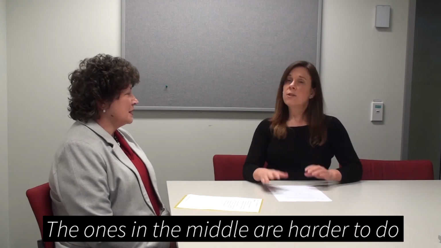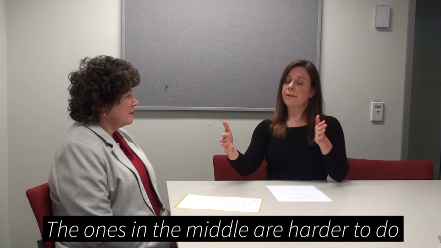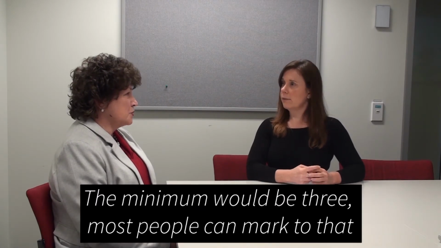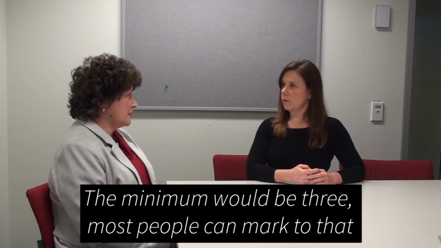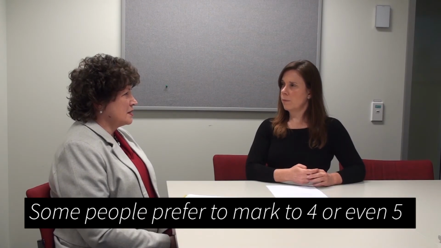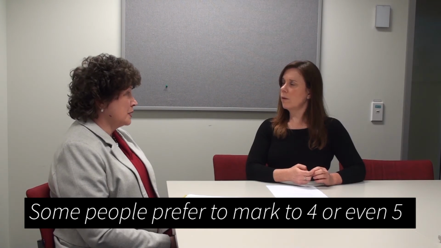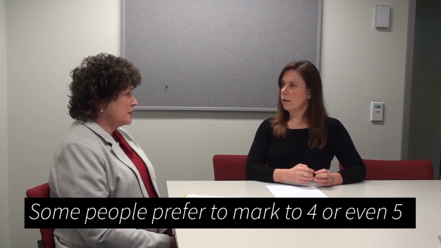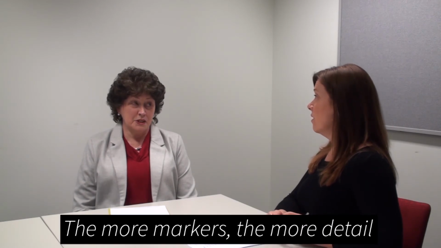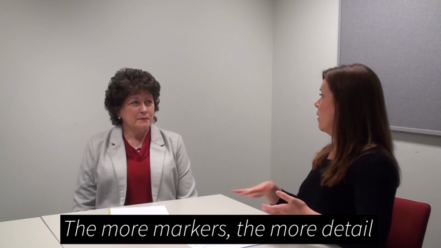So how many do you suggest we should have in a rubric? I would say the minimum would be 3. Most people can mark to that. It depends. Some people prefer to mark to 4 or even 5. So a lot of it depends on the paper, what you want. And the number of markers, I guess, too. It does, yeah. The more markers, generally, probably the more detail, because you want to get rid of that subjectivity.